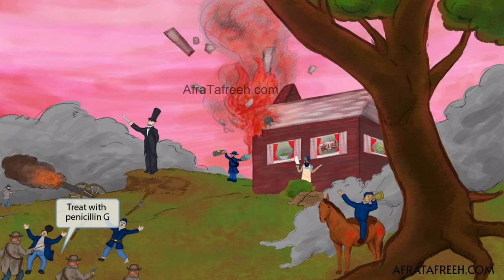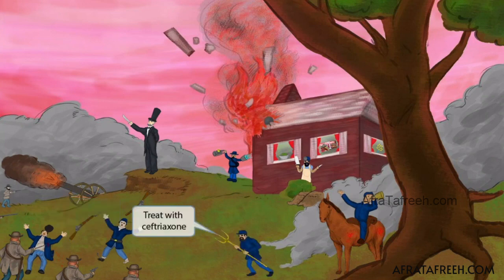As the Union soldier is stabbed, you can see that some pennies have started to fall out of his pocket and onto the ground. Just like in our other videos, we've shown pennies here to help you remember that Neisseria meningitidis can be treated with penicillin G. We've also shown this guy charging towards the Confederates with a trident to help you remember that Neisseria meningitidis can also be treated with ceftriaxone.